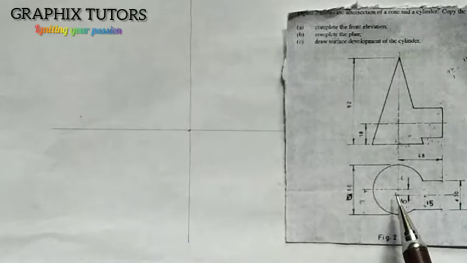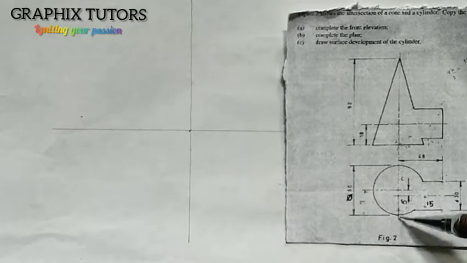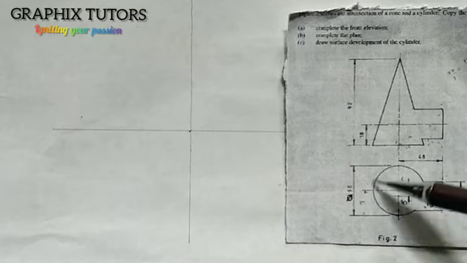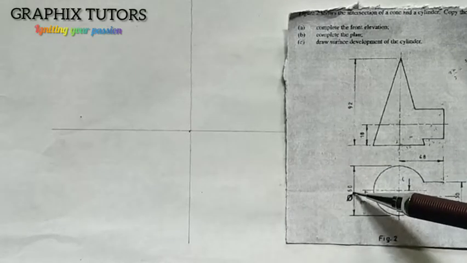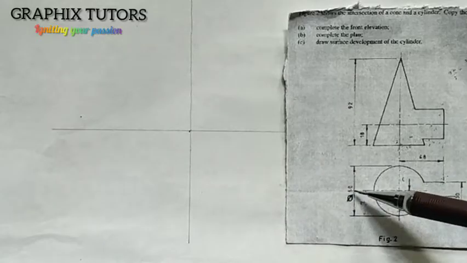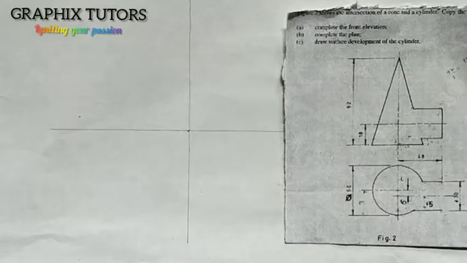Now if you look at the diameter of this circular object here, which is the base of the cone, it is 60, right? Now I'll take my compass and draw the 60 diameter using the radius. The radius of 60 is 30.